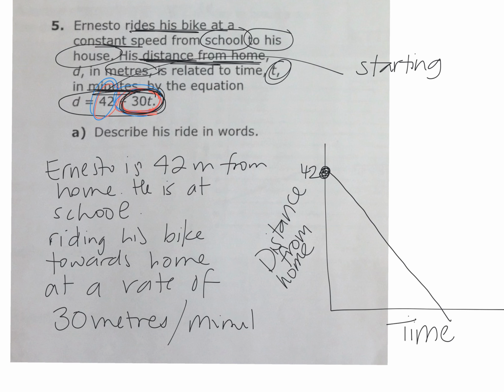Read the question. So Ernesto's 42 meters from home. He's at school. And he's riding his bike towards home at a rate of 30 meters per minute. See how we gathered all that information from the equation?